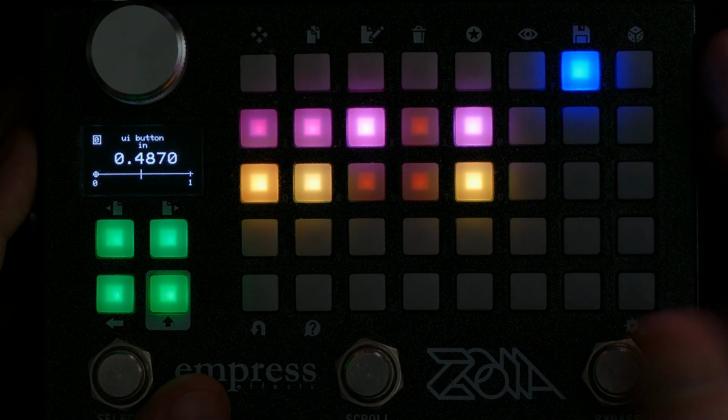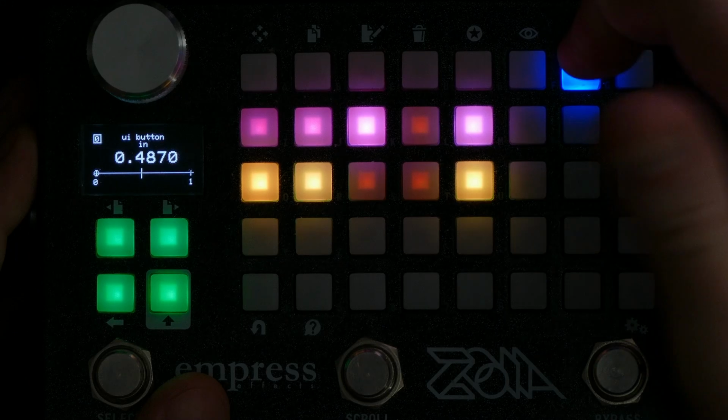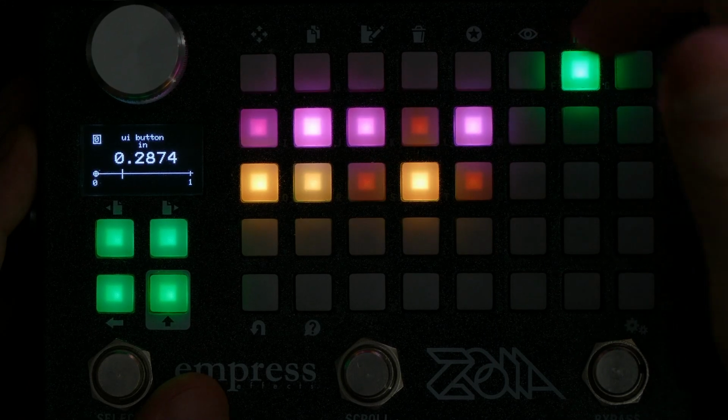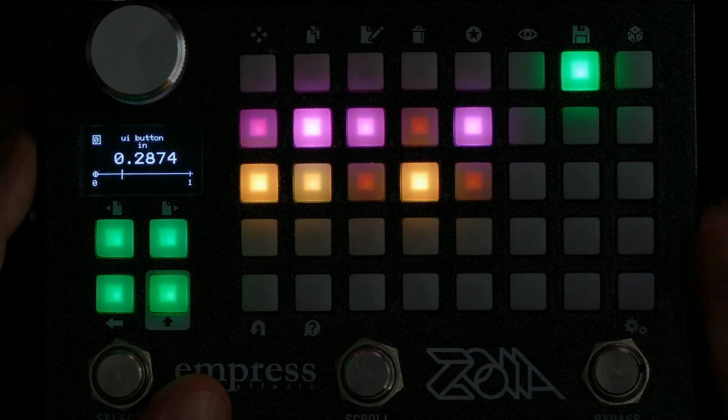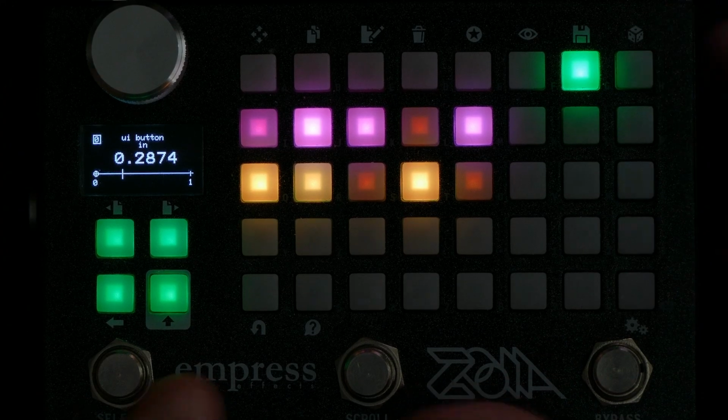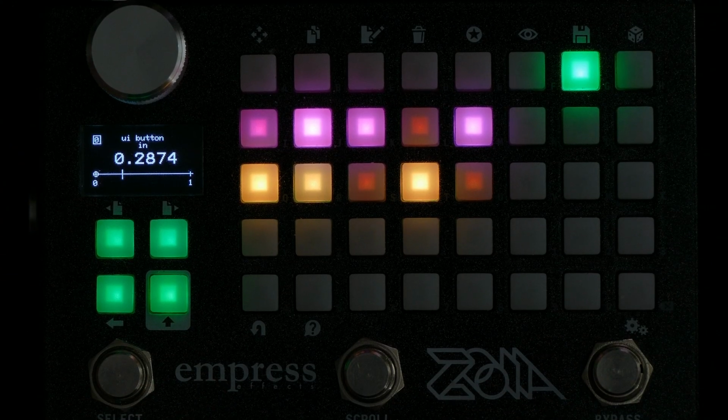Anyway, so a 3-pole on switch that does 3 different things. That can be whatever you like.